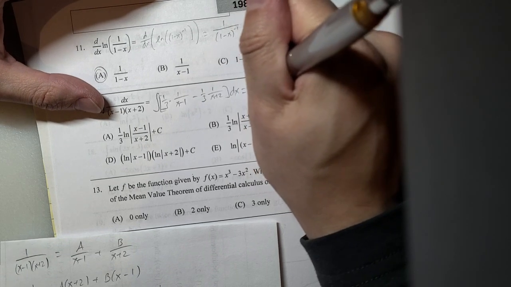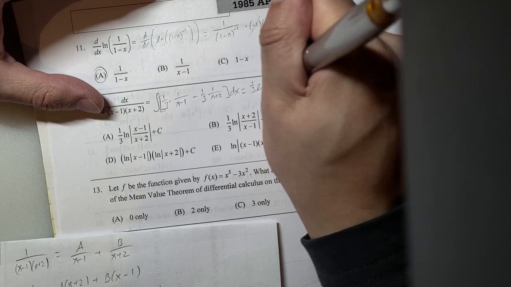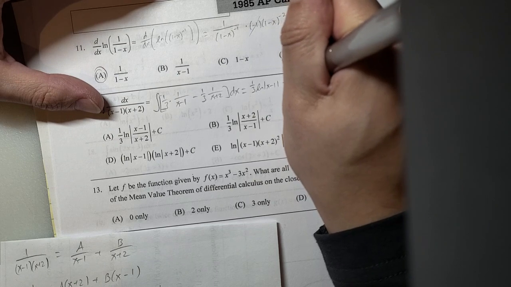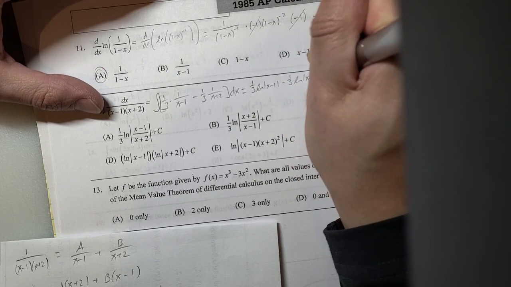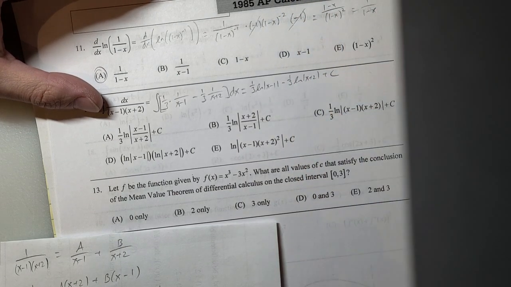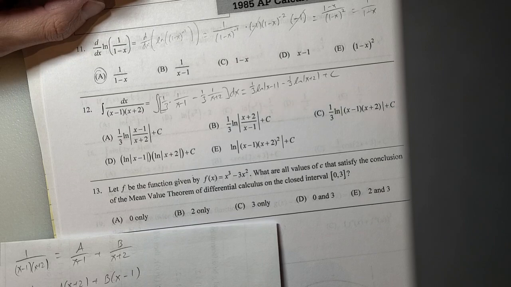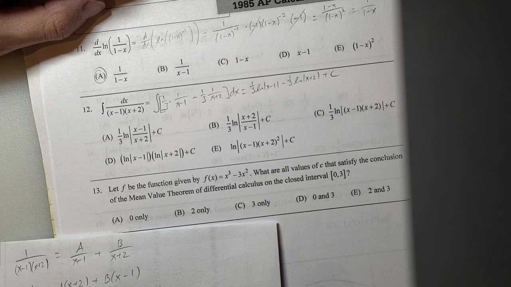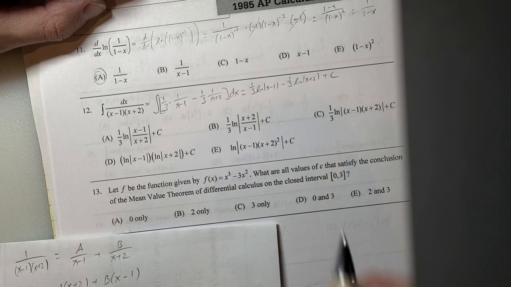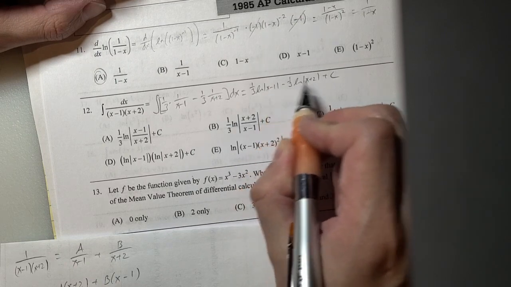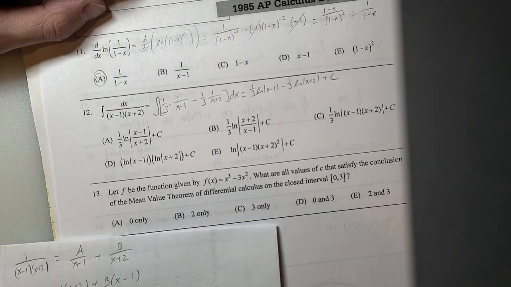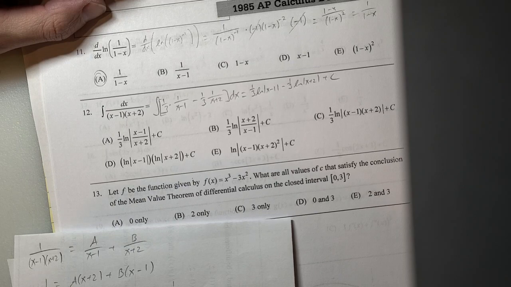So it'll be a third log of x minus 1 minus a third log of x plus 2 plus c, okay? We don't quite get one of those, so what can we do? Well, we can combine these two logs into one, okay? And how do we do that?